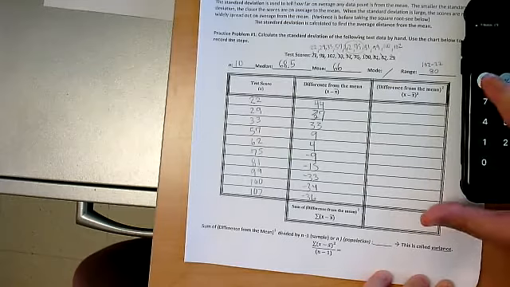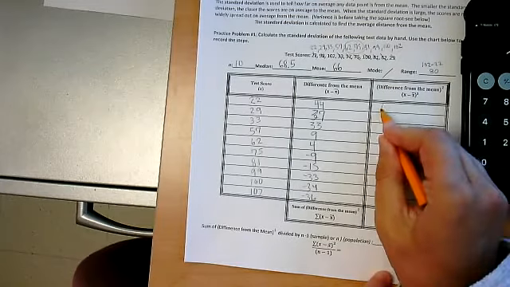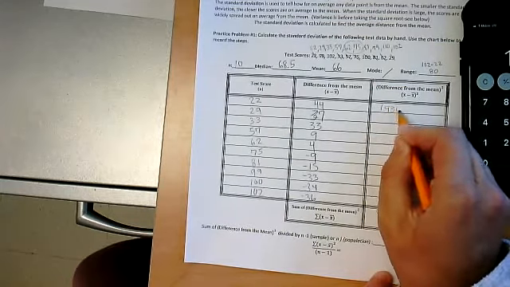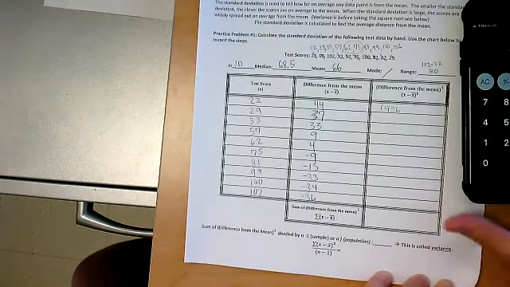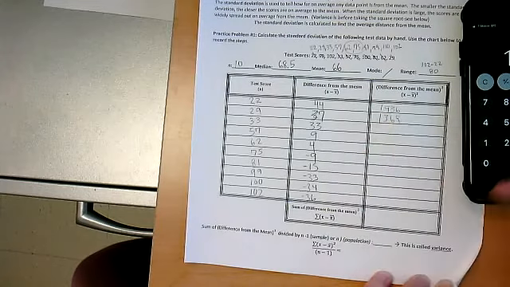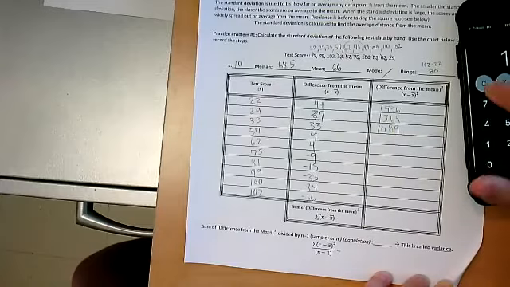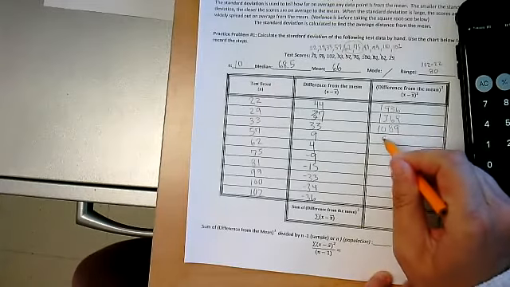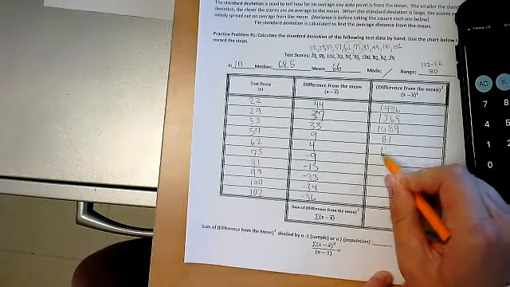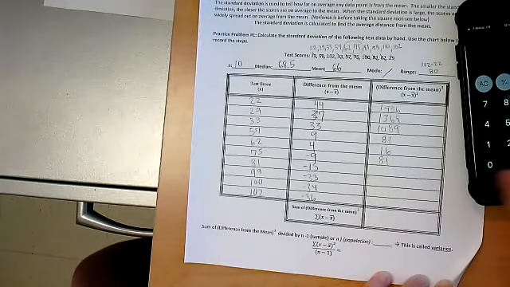So let's see, 44 times 44 gives me 1936. 37 times 37 gives me 1369. 33 times 33 gives me 1089. 9 times 9 we can do in our head, that's 81. 4 times 4 is 16. Negative 9 times negative 9 is a positive 81.